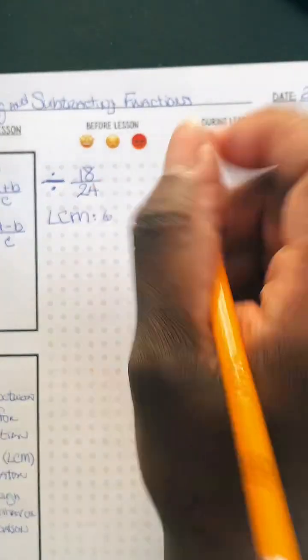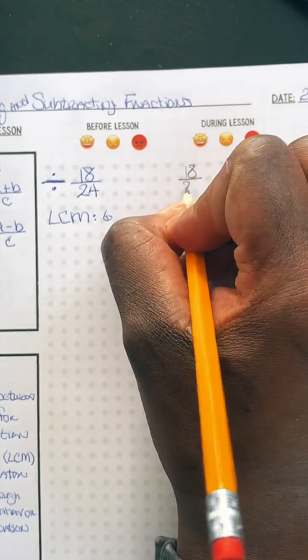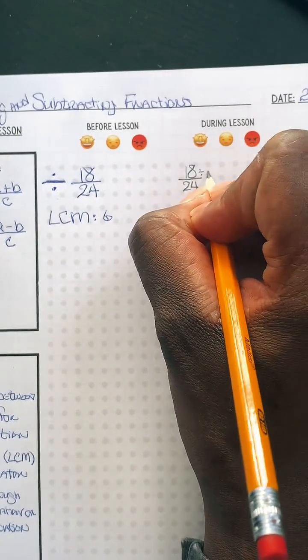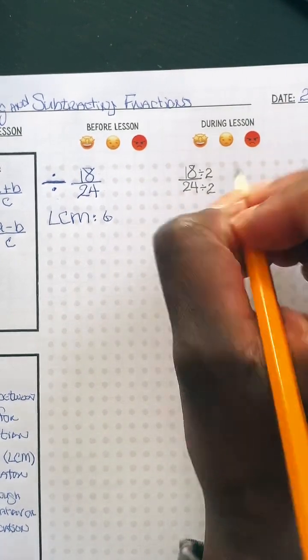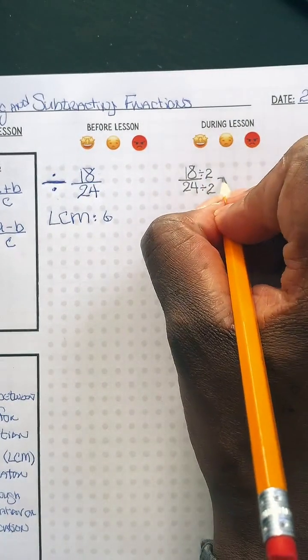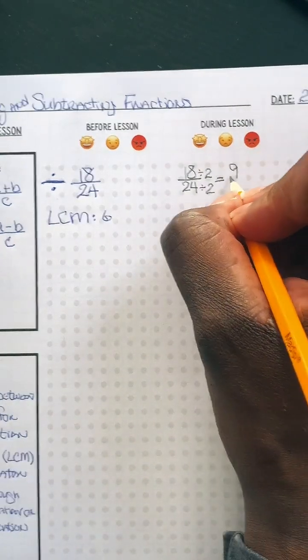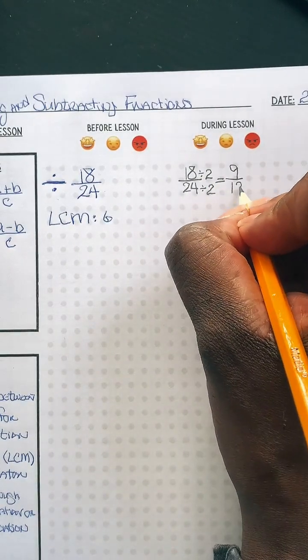If I have 18 over 24, when I reduce, you're basically dividing both the numerator and the denominator by 2. When you do that, 18 divided by 2 gives you 9, and 24 divided by 2 gives you 12.